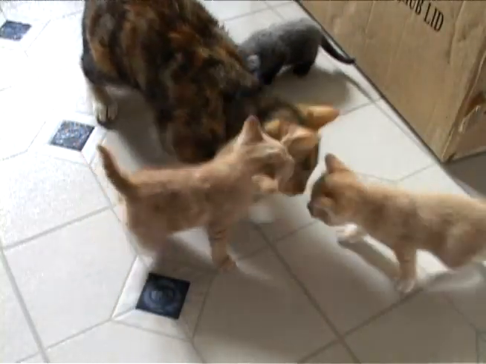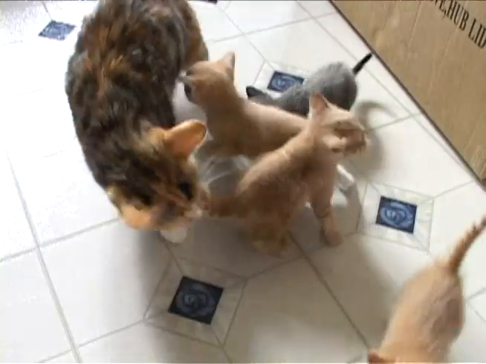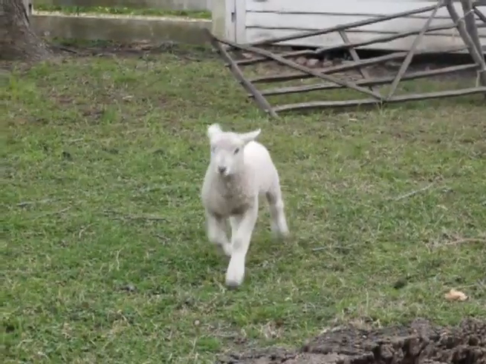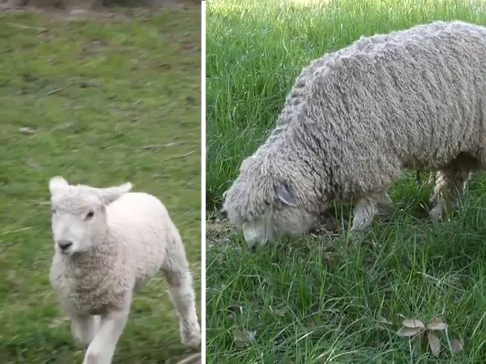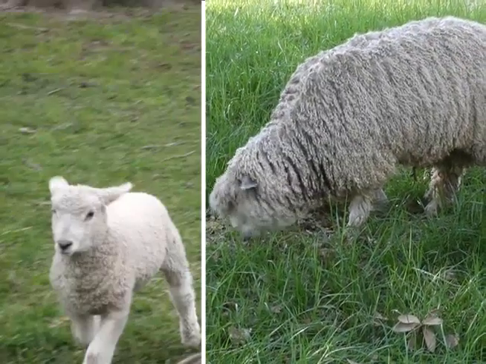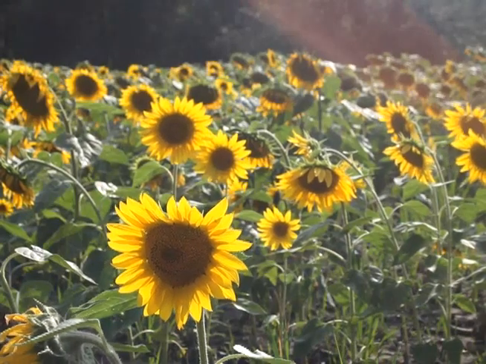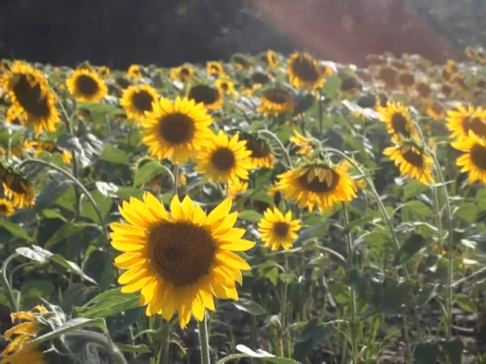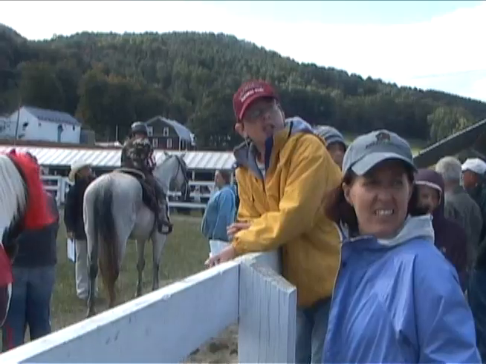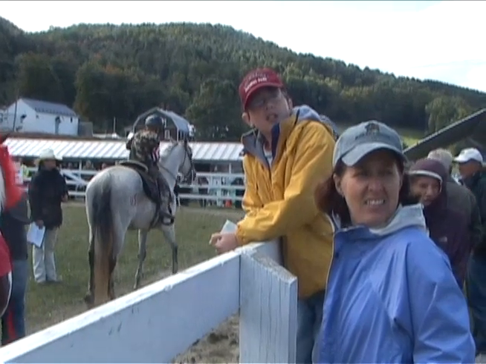Have you ever wondered why some animals look nearly identical to their parents? For example, notice how this lamb looks a lot like its mother. In many cases, the same holds true with plants. Young plants often look very similar to their parents. You may also have noticed that some children look very much like their parents.